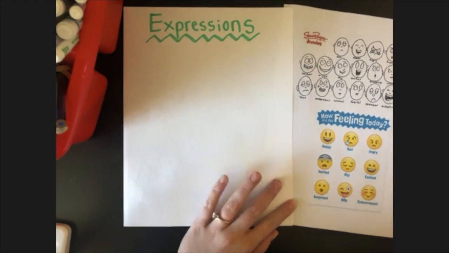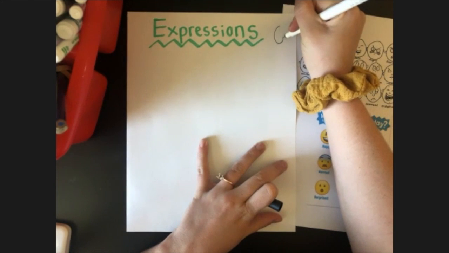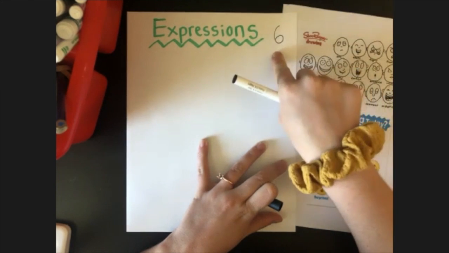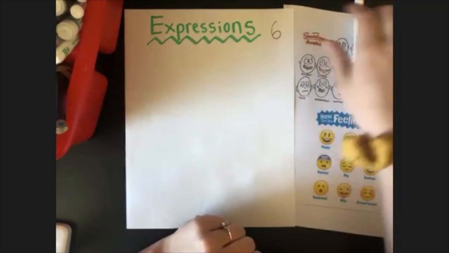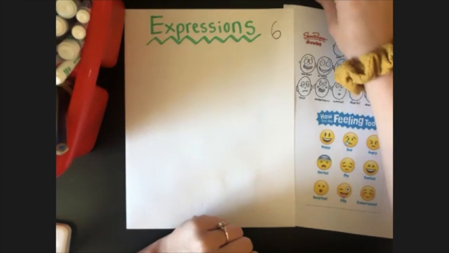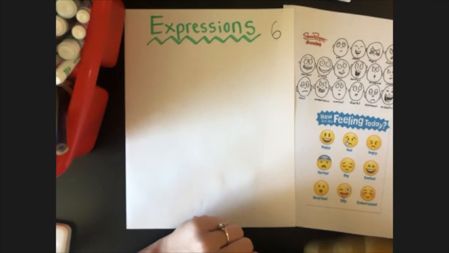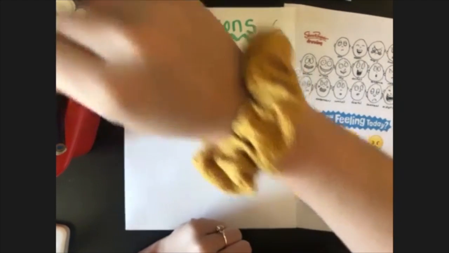So I'm going to challenge you today, my foxes, to draw 6 different expressions. These are going to be 6 different emotions. I have my markers nearby, and I'm going to choose to use them. But remember, you can use any type of material that you have. The first emotion I'm going to draw is going to be sadness.